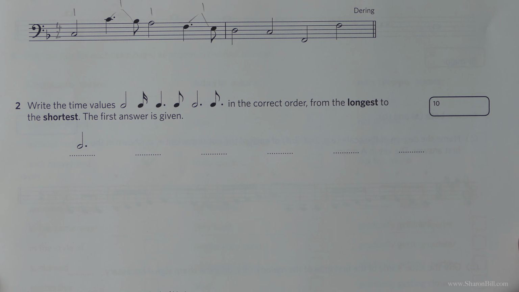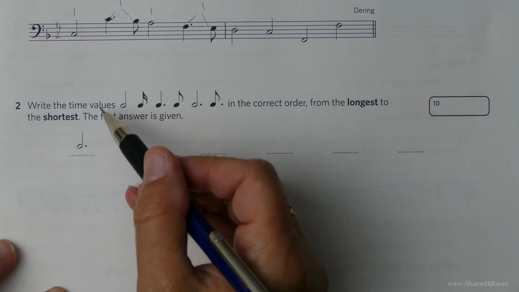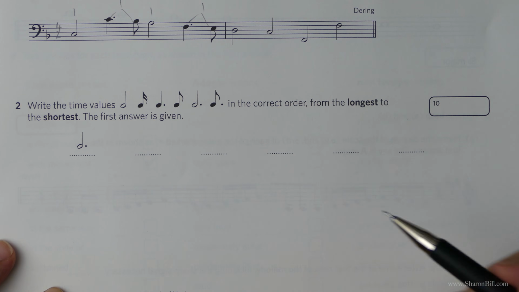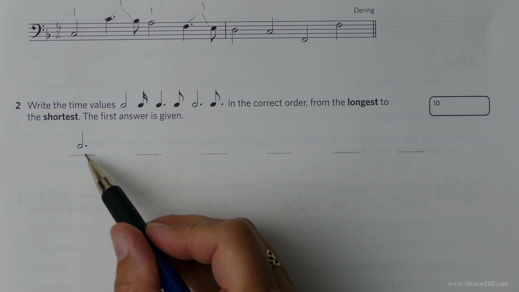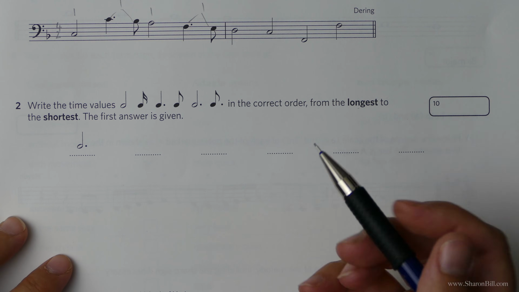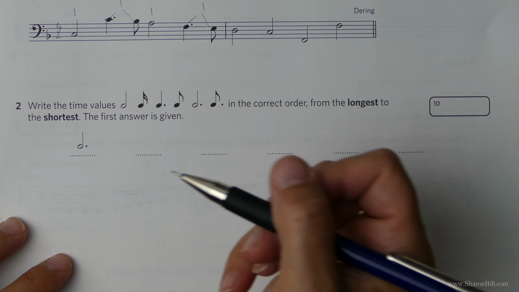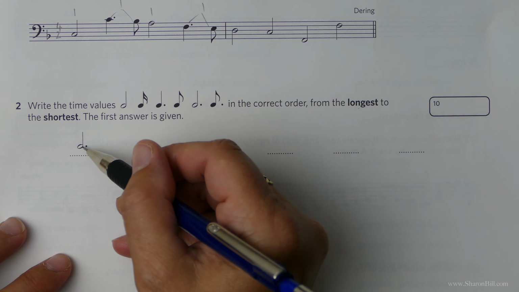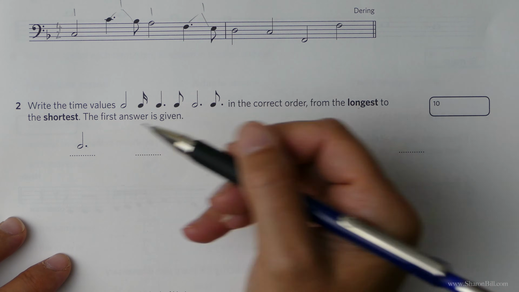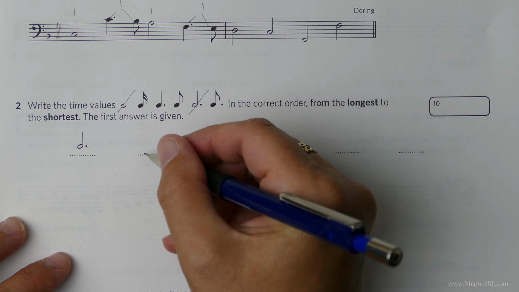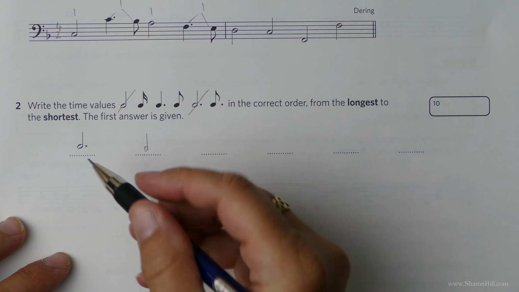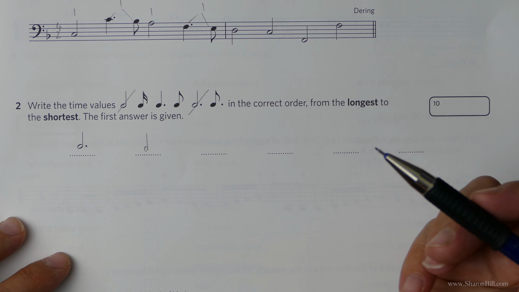So we've got to write these time values taken from this list here in the correct order from the longest to the shortest. They've given us the longest to start off with. If we're counting in crotchet beats, that's 1, 2, 3. The dot makes it longer, and so without the dot is the next one. It's just a little bit shorter now, the dot's missing.